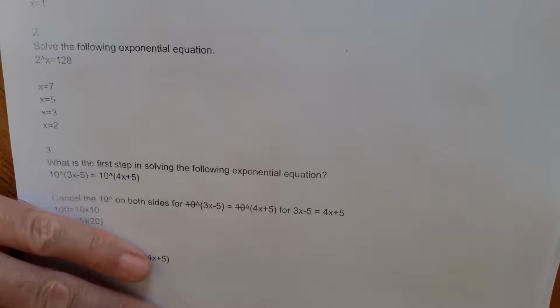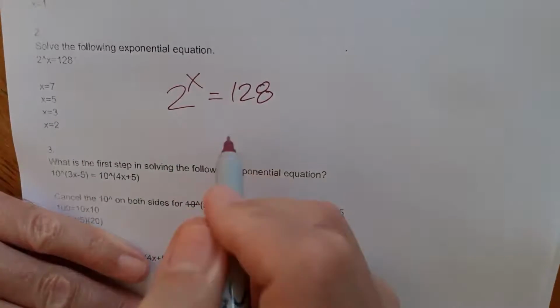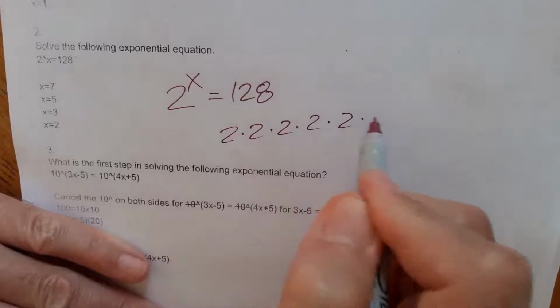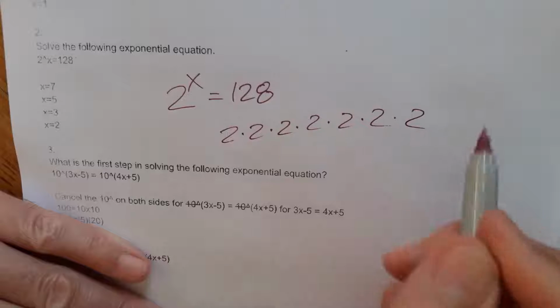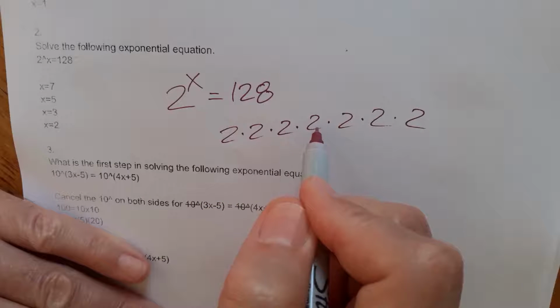All right, let's see what we got next. Solve the following exponential equation. This is 2 to the x equals 128. Well, use your calculator if you need to, but I know that 2 times 2 times 2 times 2 times 2 times 2, how many is that? Times 2. 2 times 2 is 4. 4 times 2 is 8. 8 times 2 is 16.